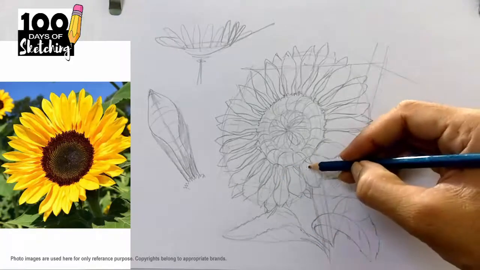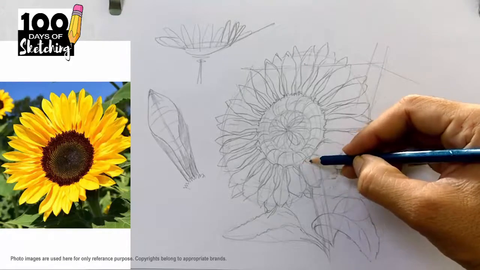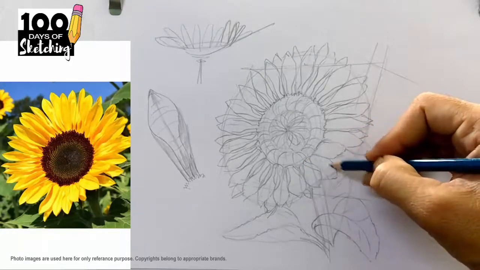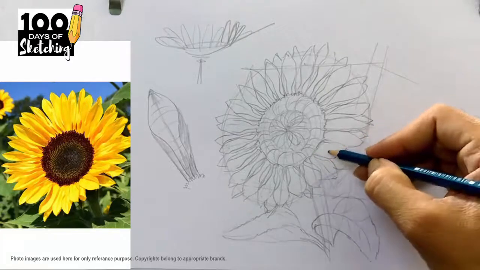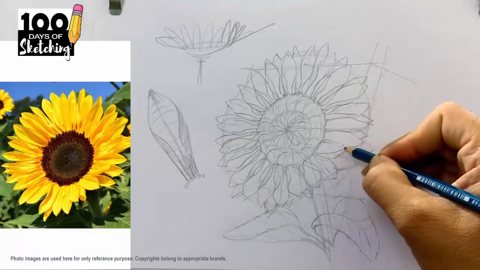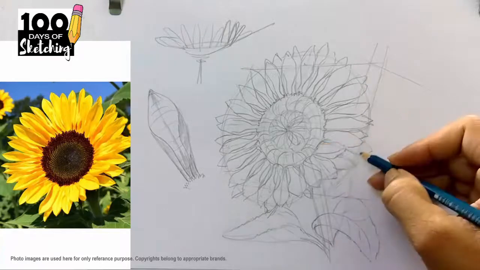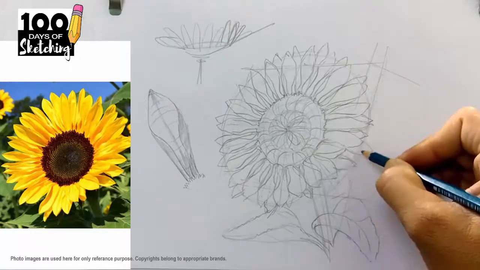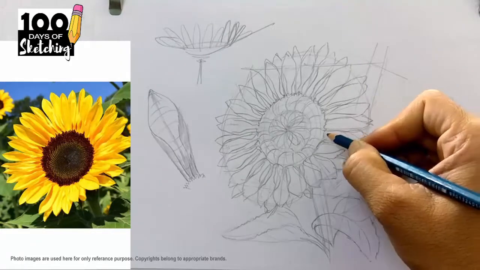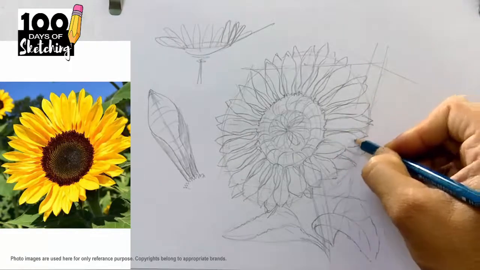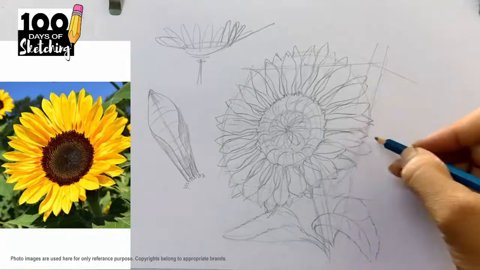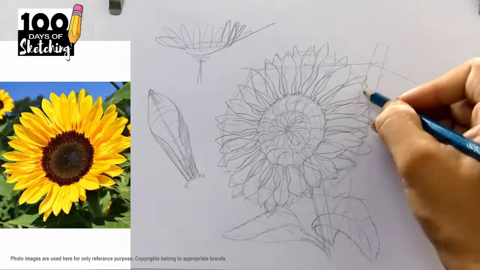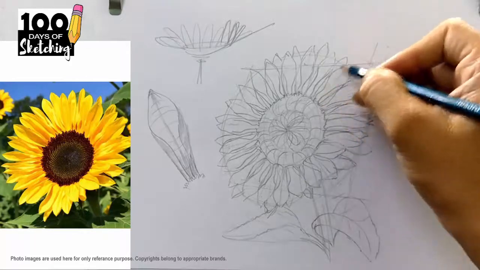So each and every petal is folded something like this. Just a little bit less or more, but yes, it is. And again, this point is very important, the center point.